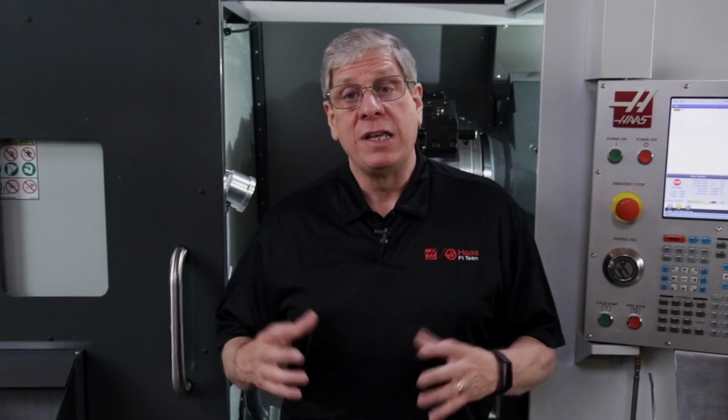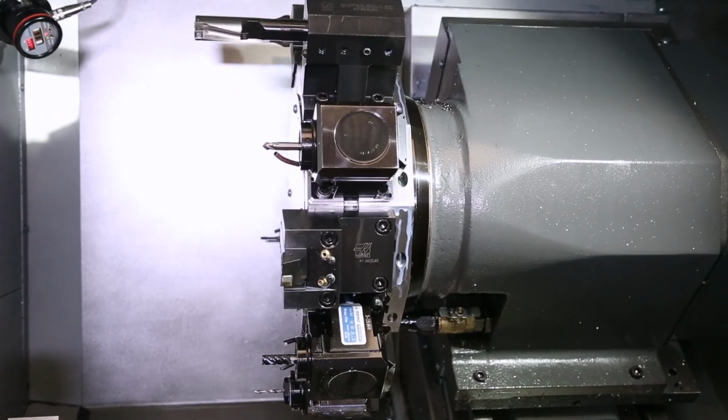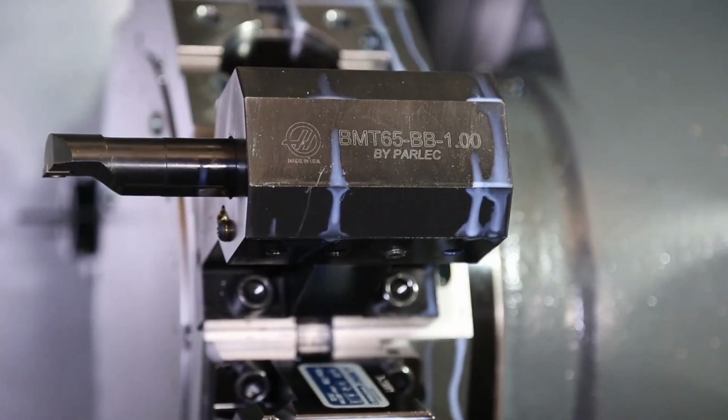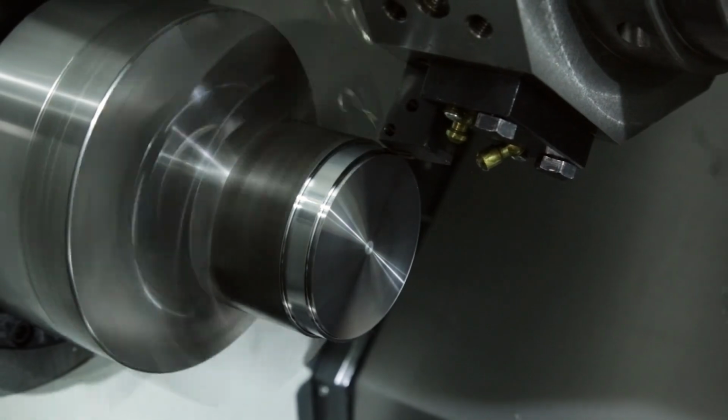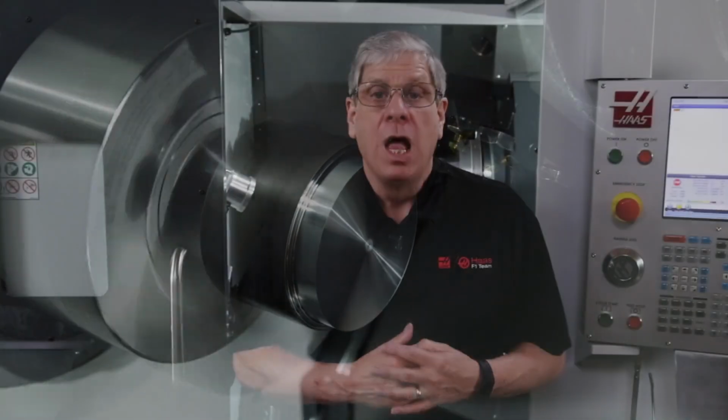G-code is basically a list of instructions saved as a program that tell the machine exactly what to do, like what tool to use, how fast to spin the workpiece, how fast to move the machine, and where to move to do the cutting. A G-code program looks like this.